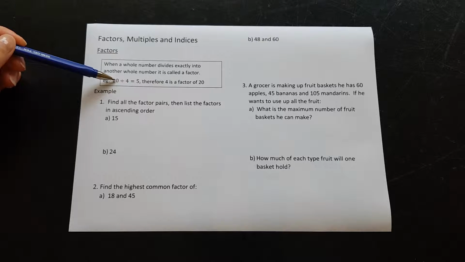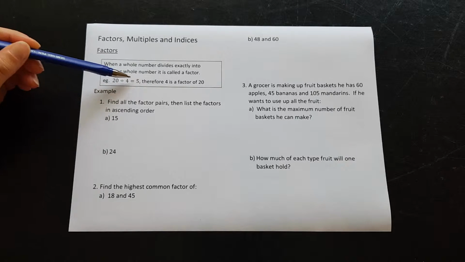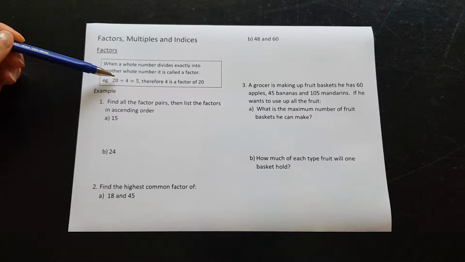So basically what that means is we're looking to find the factors of a number, we're looking for the times tables that will give us that number. So times tables that will give us 20 as an answer. So 5 times 4 are two numbers that will multiply together to give us 20, so they are both factors of 20. You could also have 2 times 10 to give 20, so they are factors as well. And 1 and 20 would give you 20.